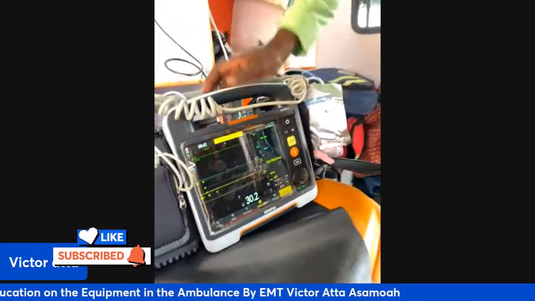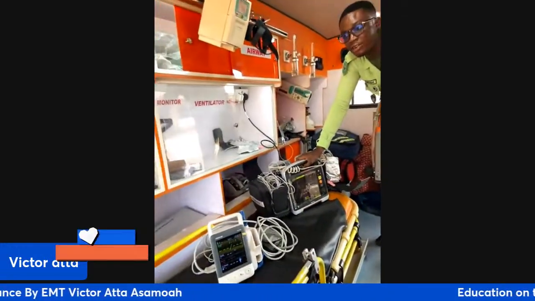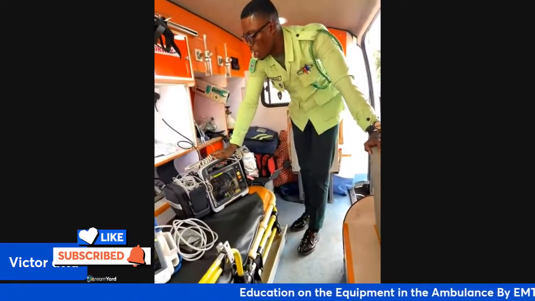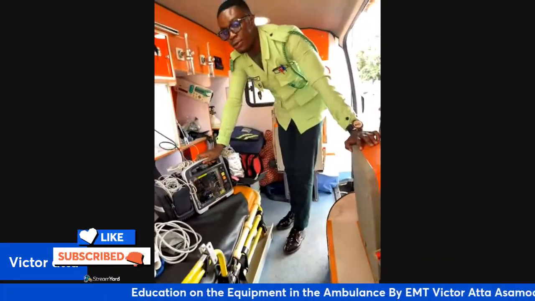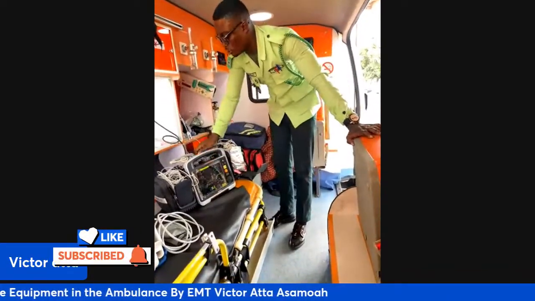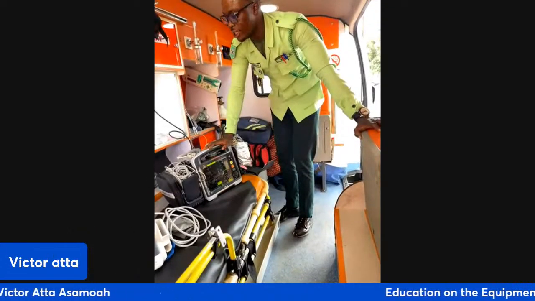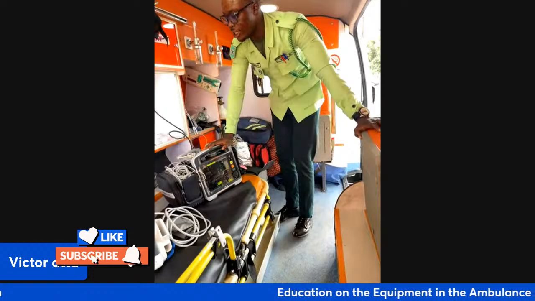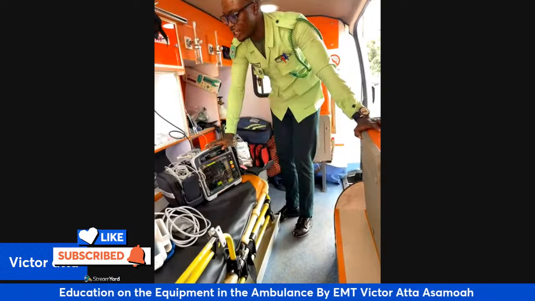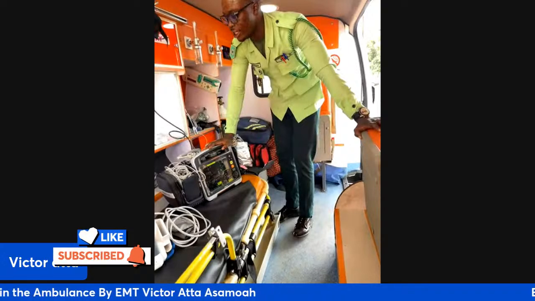It also allows you to deliver a shock. It also serves as an automated external defibrillator. When you are transporting a patient and the patient becomes unconscious, when you're trying to revive or resuscitate your patient, this machine can serve as an AED.